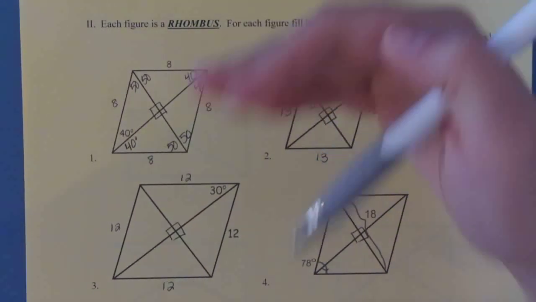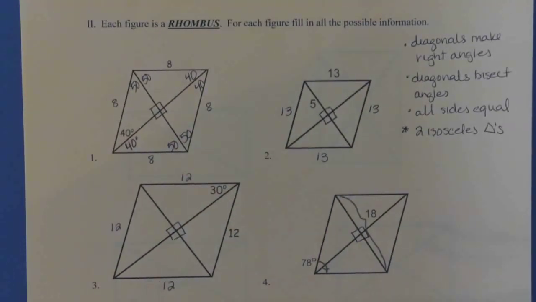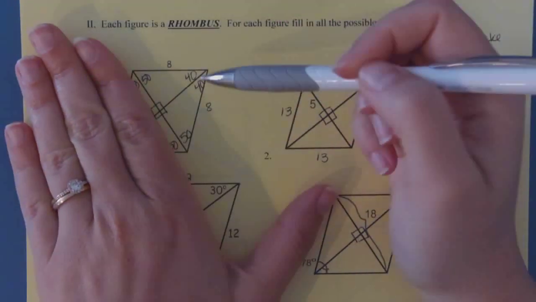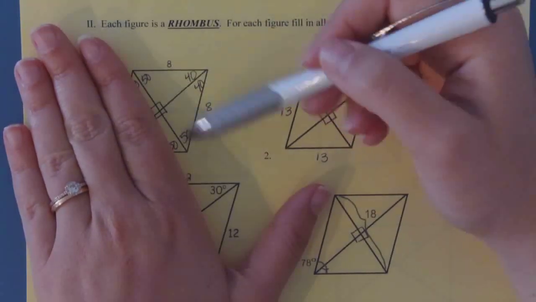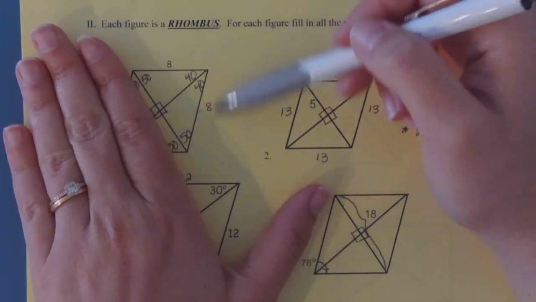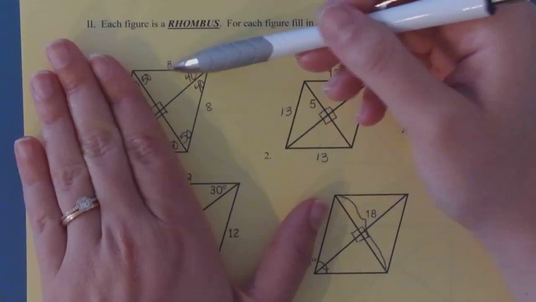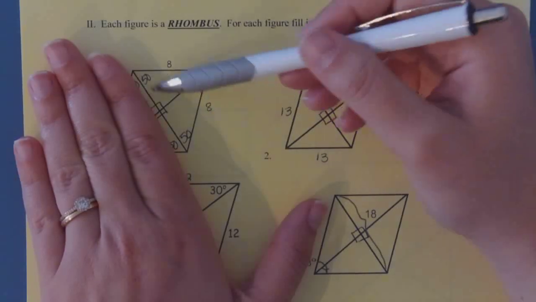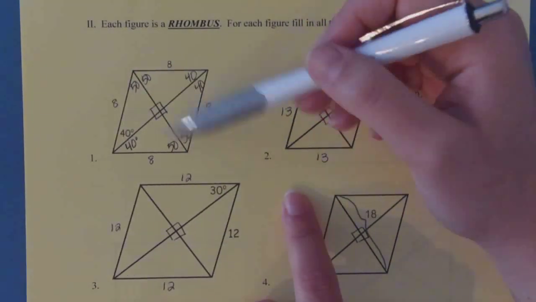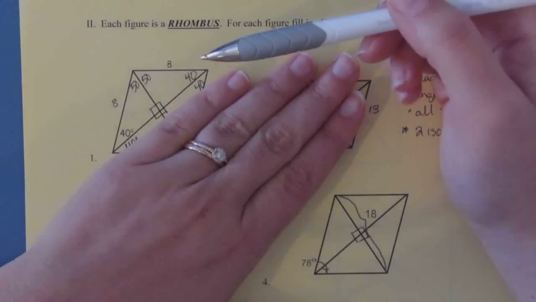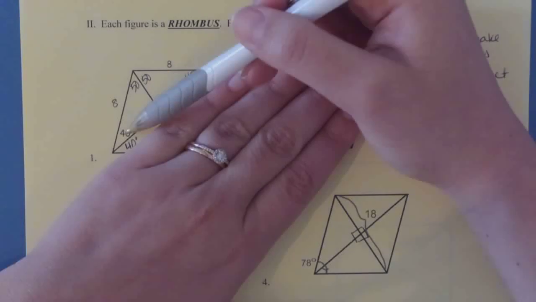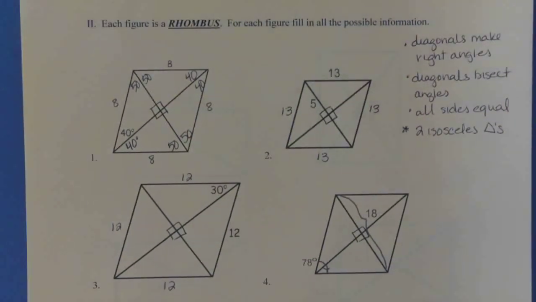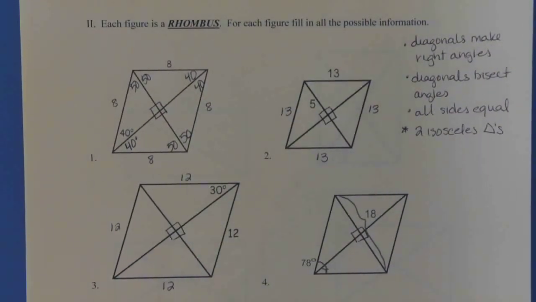Okay. Now, what helps me sometimes remember the angles is when I think about an isosceles triangle. An isosceles triangle has two sides that are congruent and then two angles that are congruent. So if you're picturing this big triangle here, and these two sides are both the same, that means these two angles have to be the same. And vice versa for these guys. And then if you would picture this large isosceles triangle here, again, these sides are congruent, so these angles have to be congruent. So that's just a way to make sure that you're filling stuff in correctly.